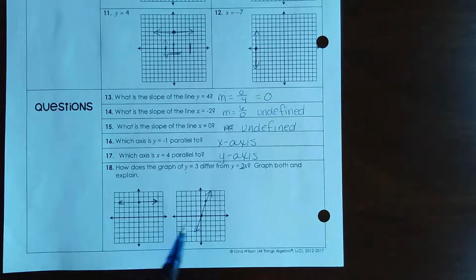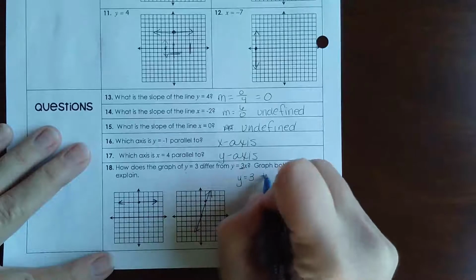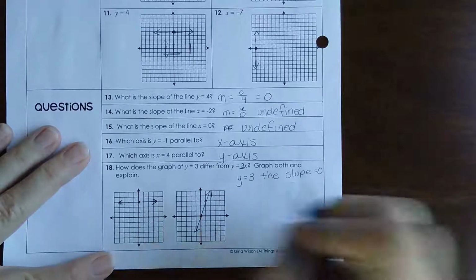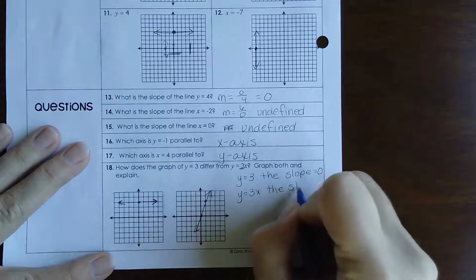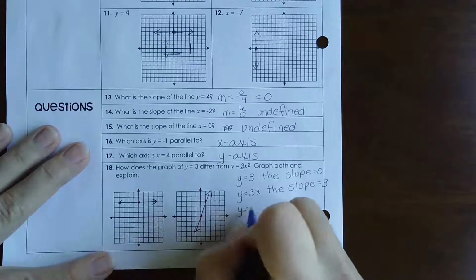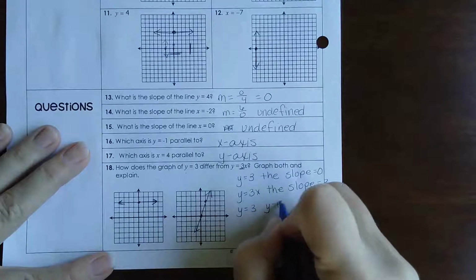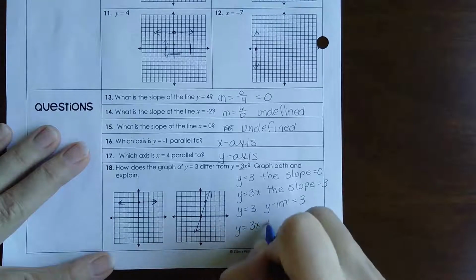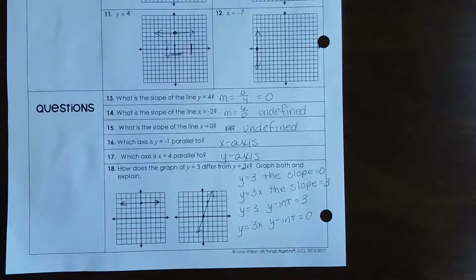That's beautiful, but let's talk slope. Y equals 3. The slope is what? It equals 0. For y equals 3x, the slope is 3. For y equals 3, what's our y-intercept? Y-intercept equals 3. For y equals 3x, our y-intercept is 0. So there's your differences.